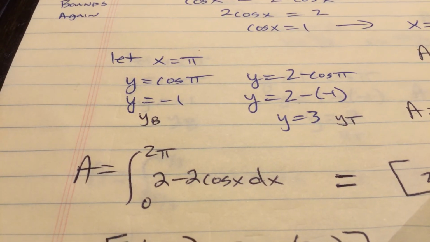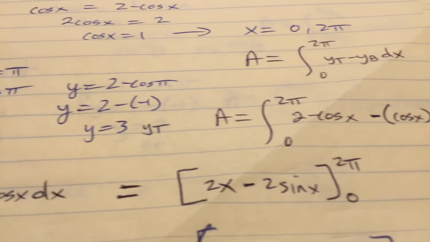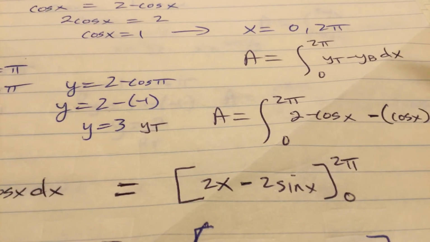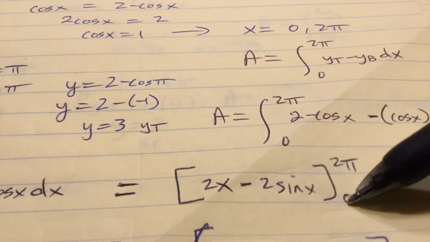Power up, divided by the new power, on 2. What is the antiderivative of negative 2 cosine x? It would be negative 2 sine x. I'm going to plug in 2 pi to my antiderivative, plug in 0 to my antiderivative.